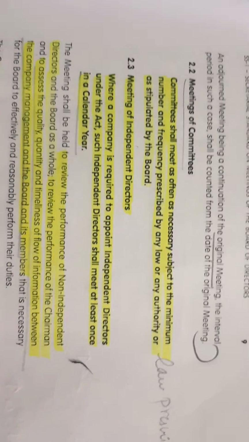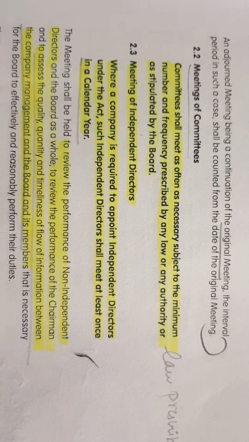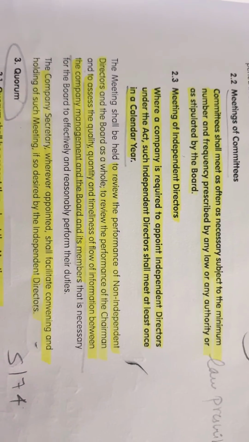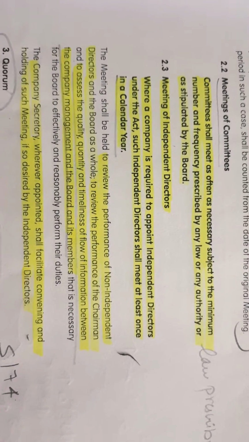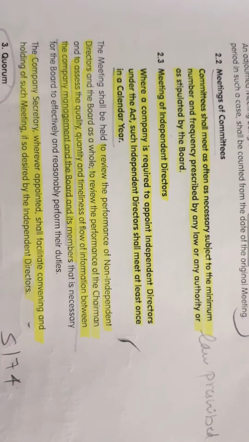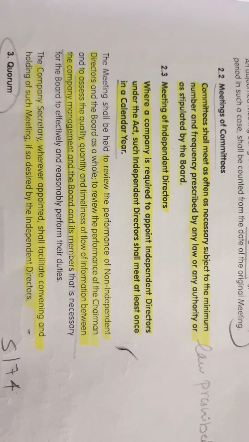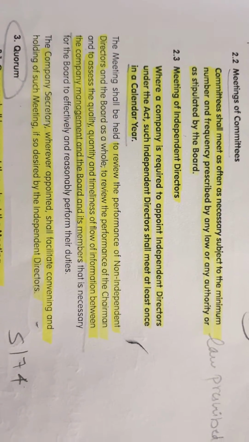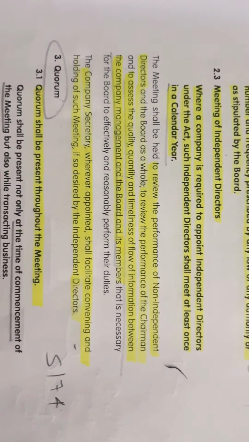Meeting of the committees as the law prescribed, or this standard can also be applicable on it. Meeting of independent directors: independent directors should meet at least once in a calendar year, and they should review the performance of non-independent directors, the board, the chairman, and the flow of information.